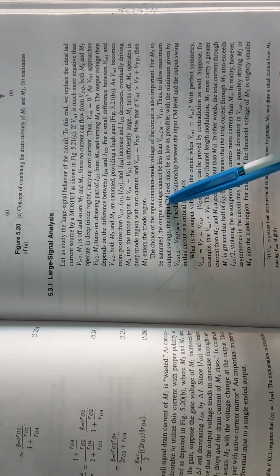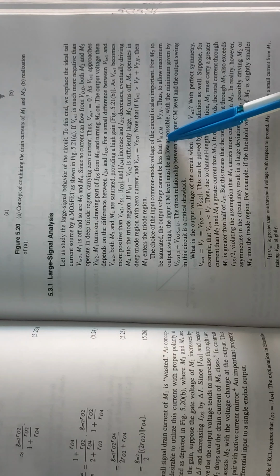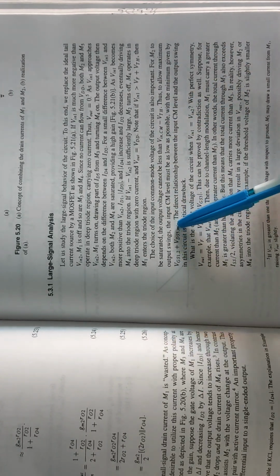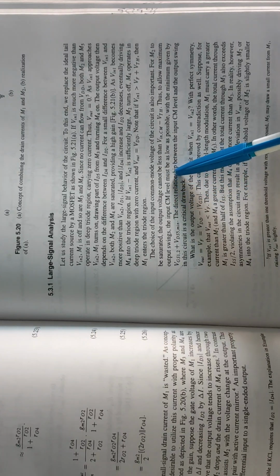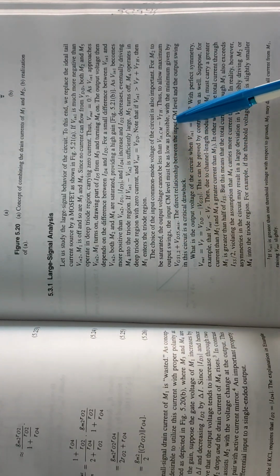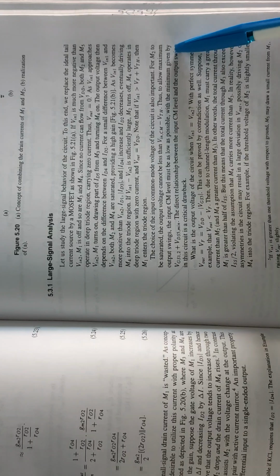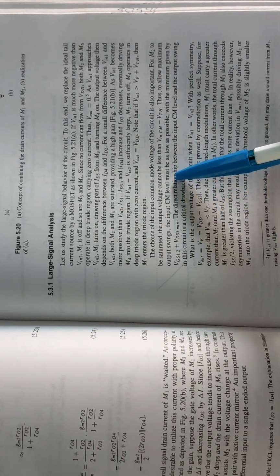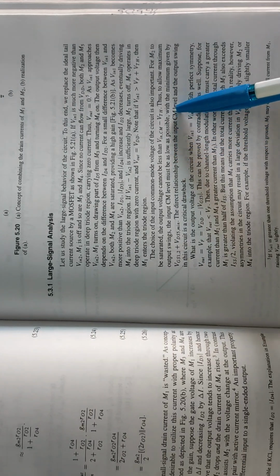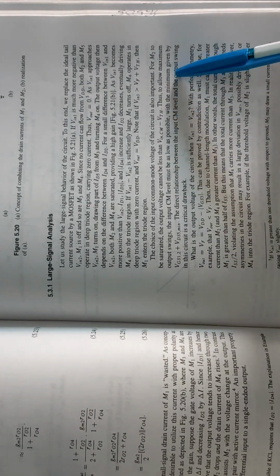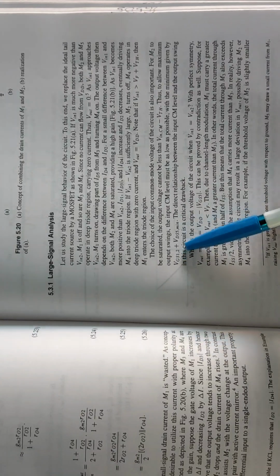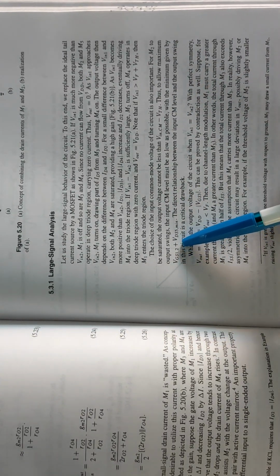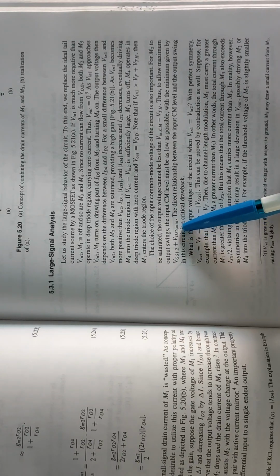The output voltage cannot be less than Vin,CM minus Vth. Thus, to allow maximum output swings, the input CM level must be as low as possible, with the minimum given by VGS1,2 plus VDS5,min.